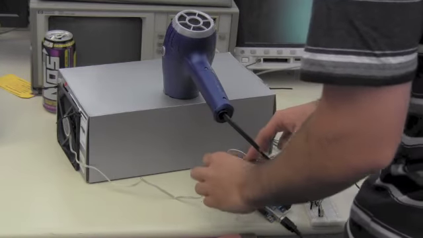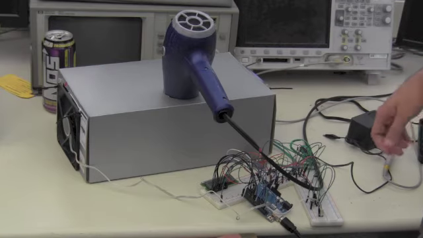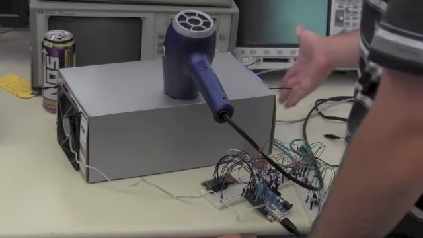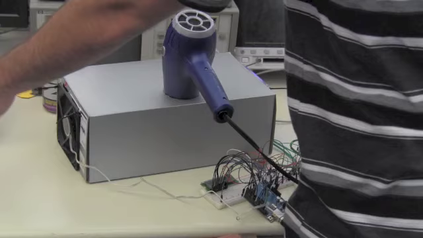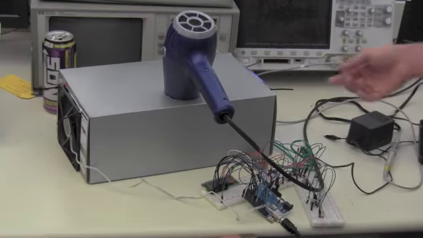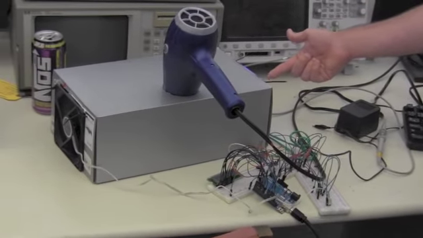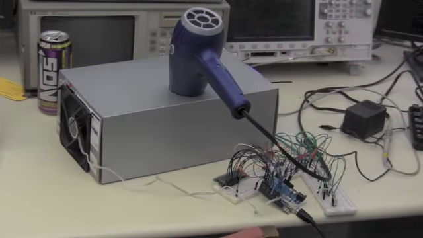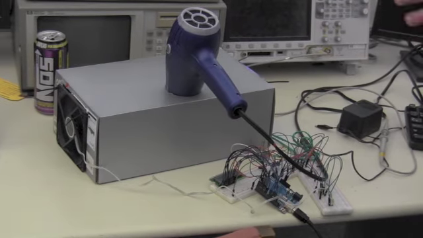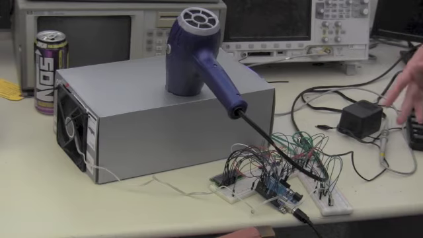It's a little hard to see, but this is the fan that's sucking air in. This is the fan that's blowing air out, and you can feel it's hot air being blown out. And the blue LEDs on this indicate the different levels of duty cycle. It gets brighter as it increases and dimmer as it decreases.